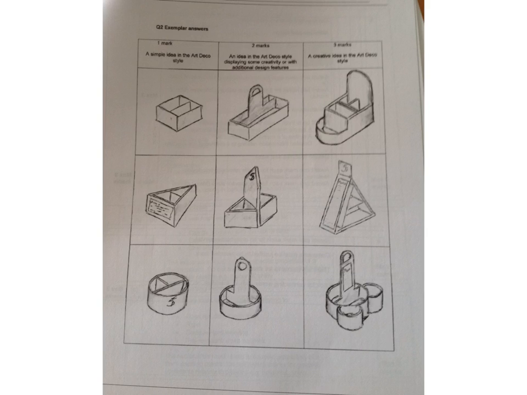Right, this is an example of what the examiner would give you marks for. So you can see from the designs that you have just drawn where your designs might lie. So for 1 mark, you would get a simple idea in the style of Art Deco, which is this line down here. For 2 marks, an idea in the style of Art Deco displaying some creativity or with additional design features. So it might have a handle, like on that one there, okay?